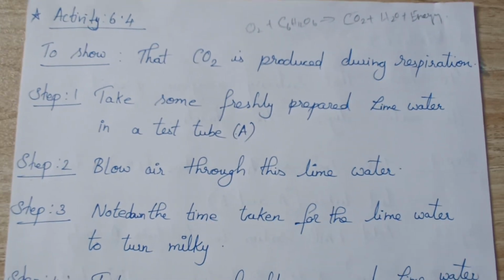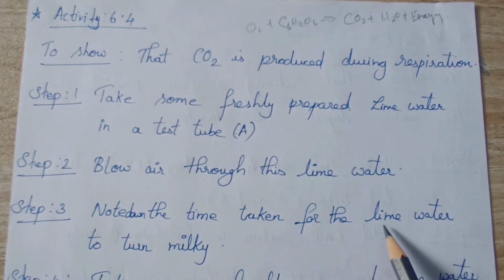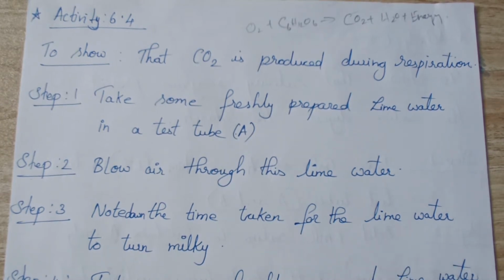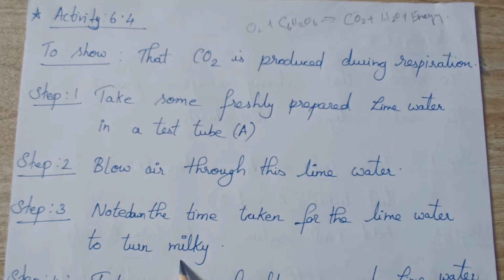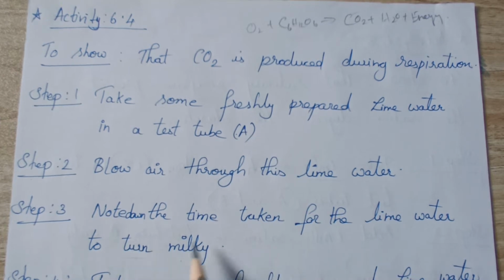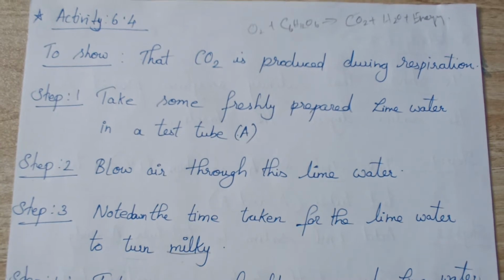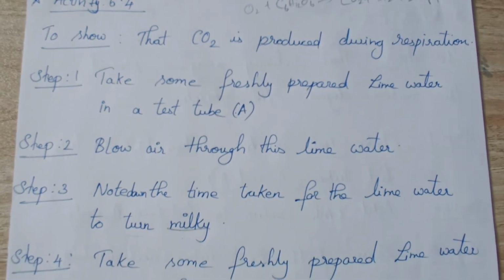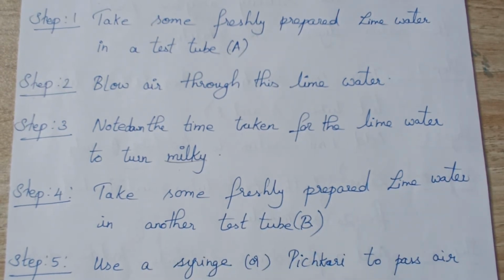So what is the reaction taking place here? When you blow the air from your mouth into this lime water, it turns milky. You have to note down how much time it will take for the lime water to turn milky. Next, in another test tube, test tube B, take some freshly prepared lime water.